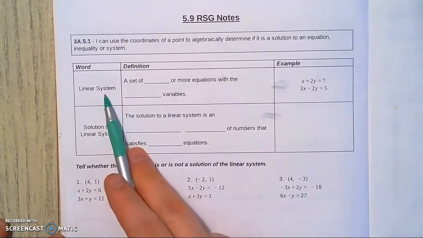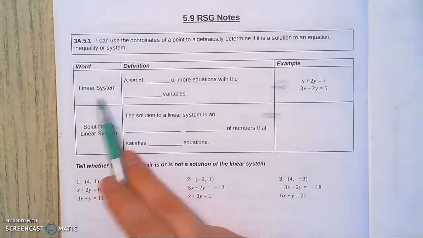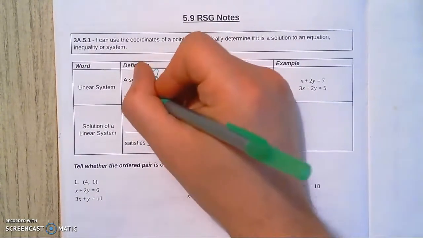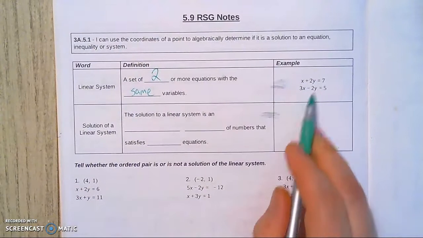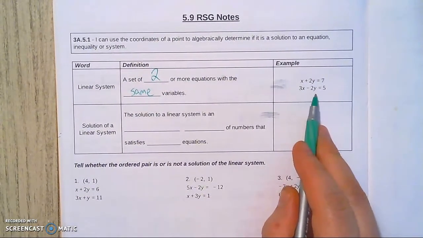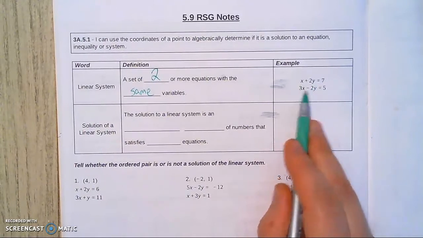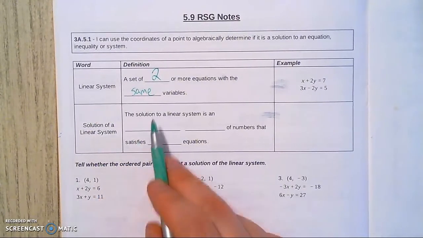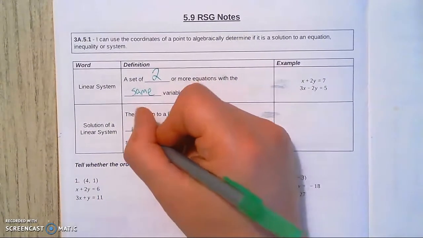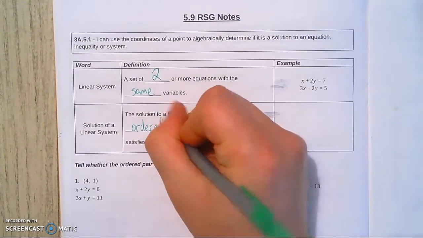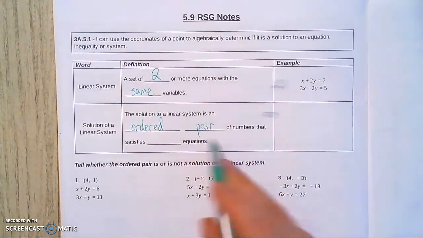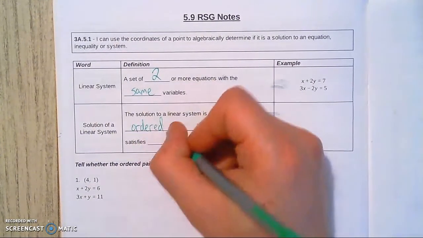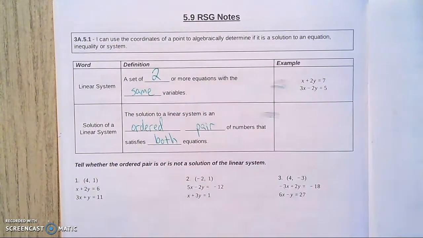Beginning with a reminder of what a linear system, a system of equations, is. Well, it's a set of two or more equations with the same variables. So there again is another example of a linear system: two equations that use the same variables. Now the big deal today: what is a solution of a linear system? The solution to a linear system is an ordered pair, like x comma y, an ordered pair of numbers that satisfies, that means it works for both equations.